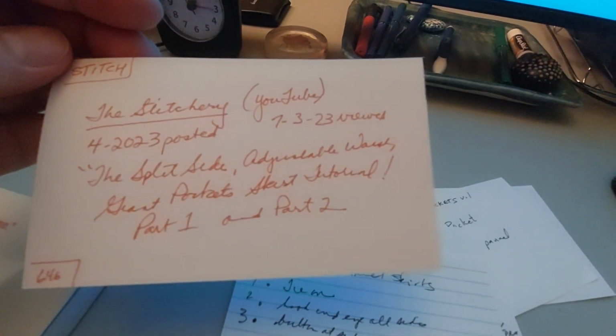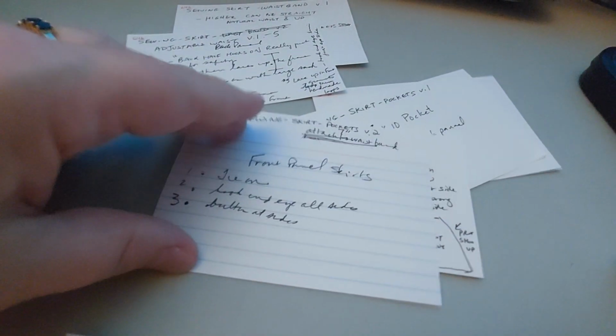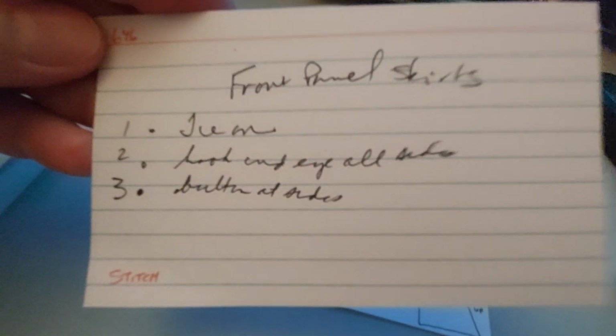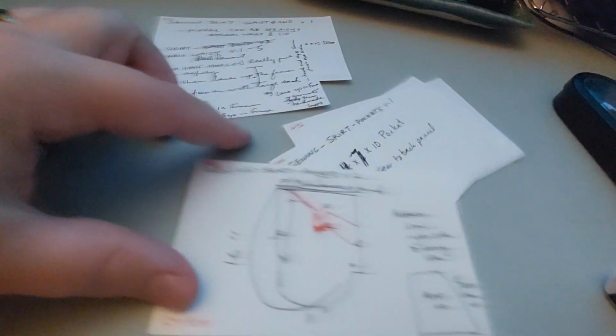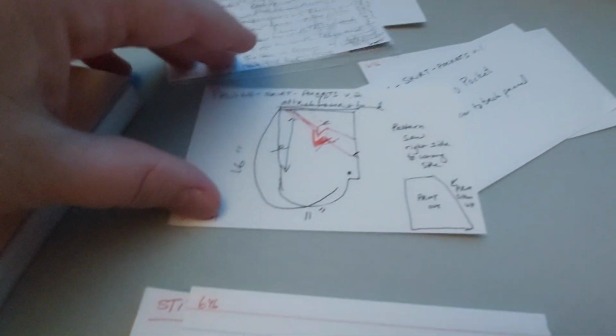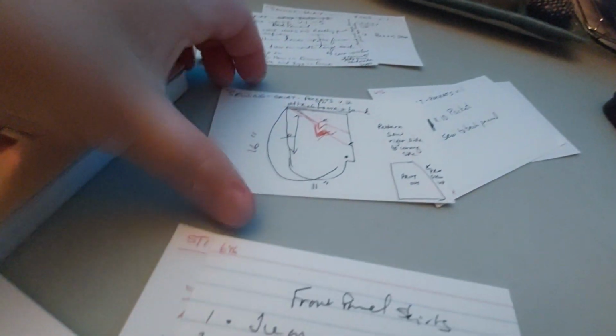And there happened to be part 1, part 2. I don't know which one I watched, so I wrote both down, because it could have been part 2 that came up when I was done with part 1. All right, so here are the cards. And no, I have not put them in any other order because I don't have any other cards on this topic.